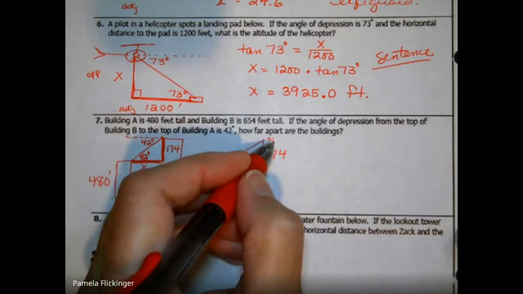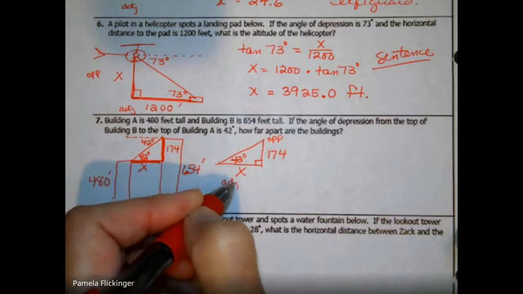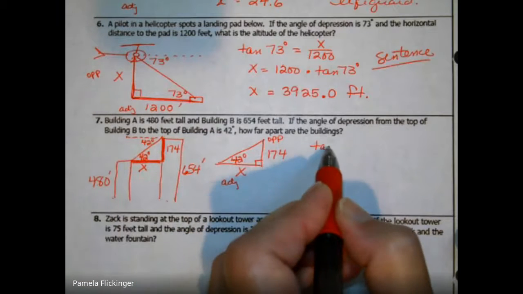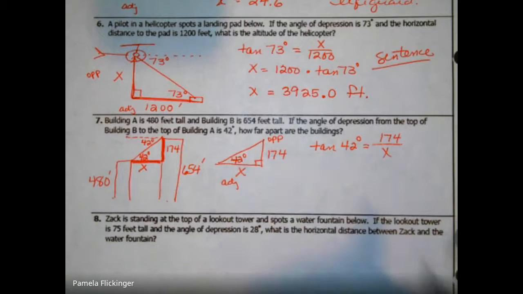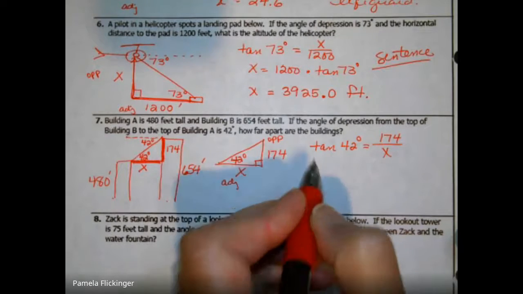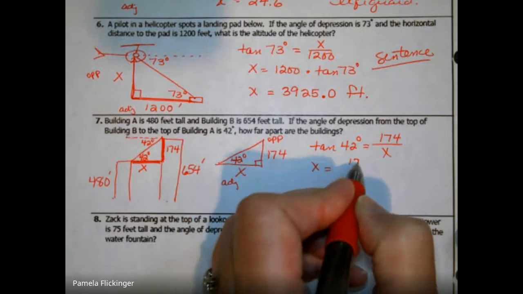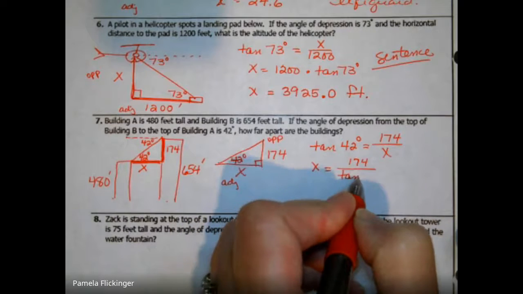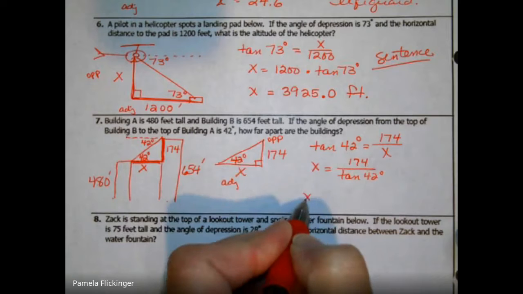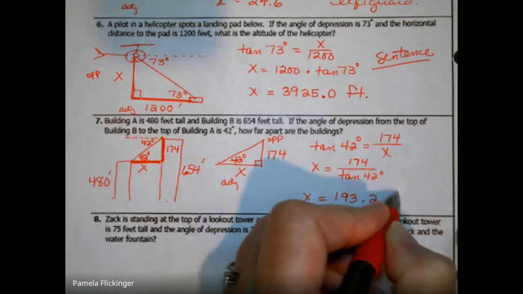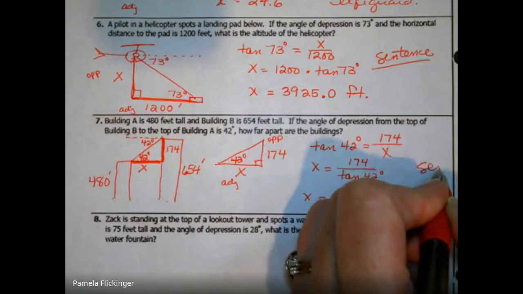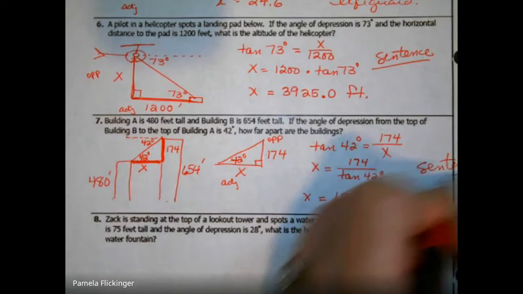So again, we've got opposite, adjacent. So the tangent of 42 degrees would equal 174 over x. We would do 174 divided by tangent of 42 to get our right answer, which would end up being 193.2 feet. And then you would write your sentence.